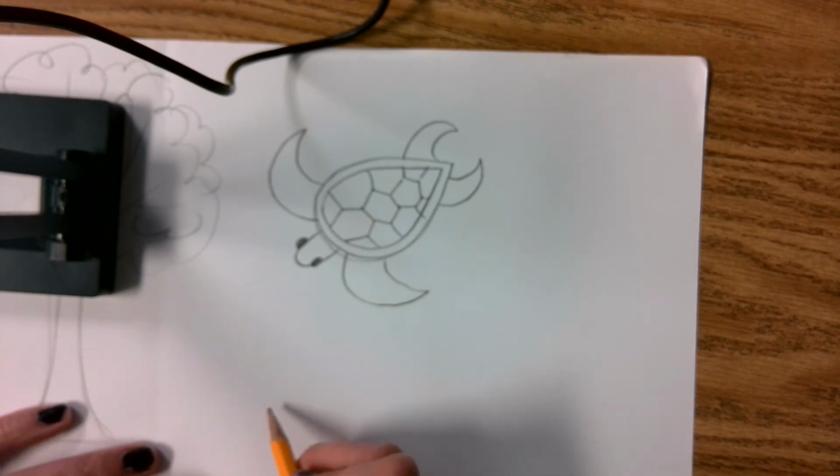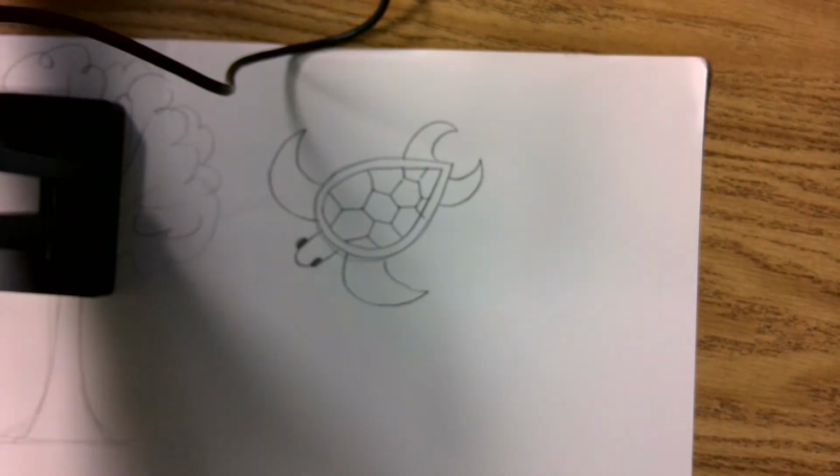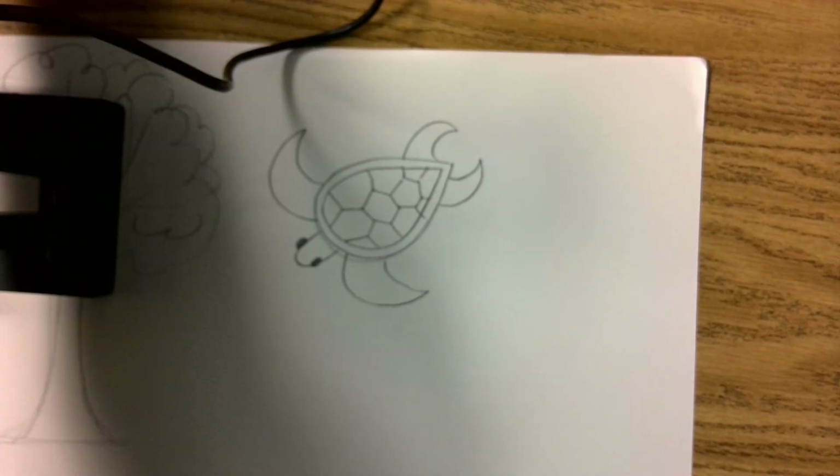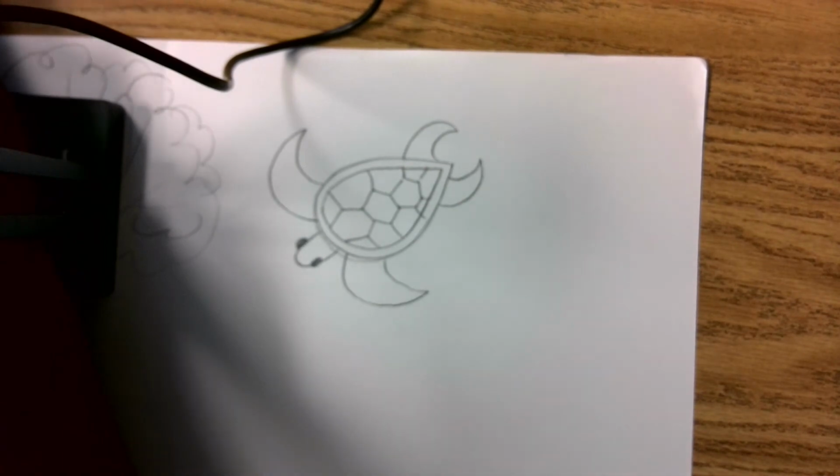Best way I know how to draw a whale, let me see my example here because I have some examples from doing this project with other classes over the years. So let me find my example really quick. Bear with me.